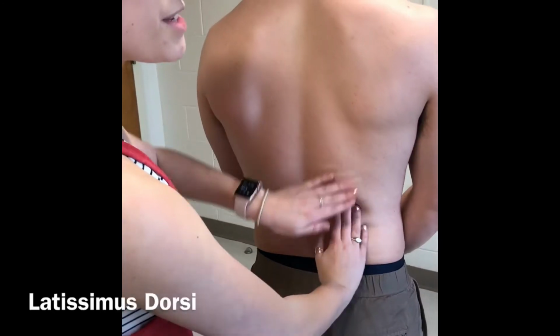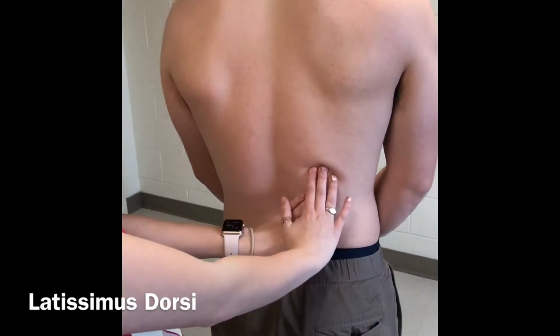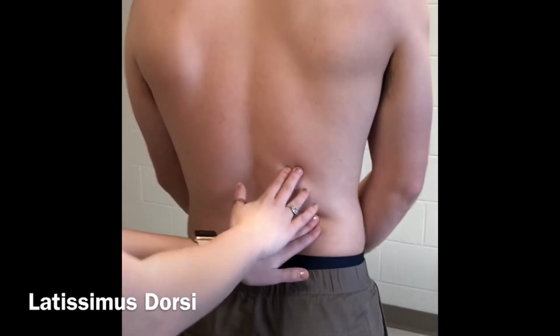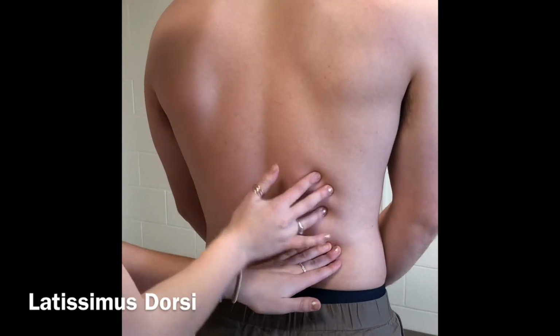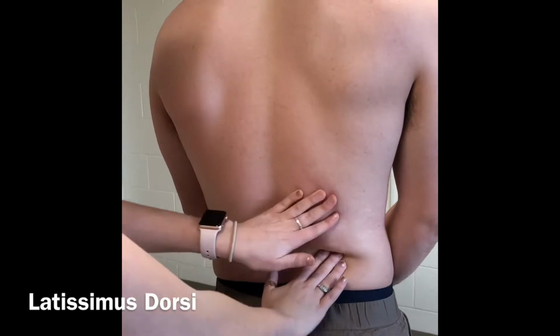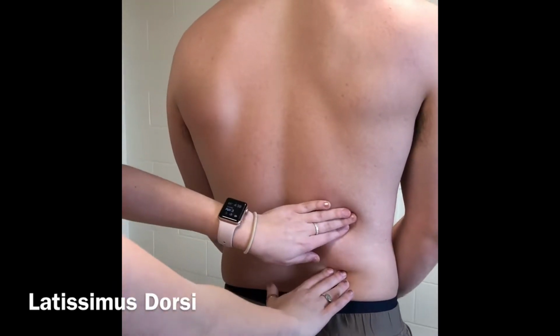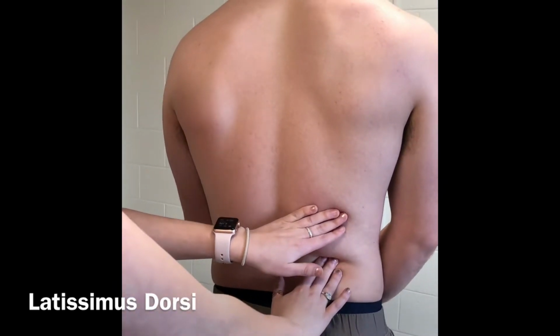Now we have your latissimus dorsi. Its origin is the spinous process of T6 through T12 and L1 through L5, and the posterior iliac crest. Its insertion is the floor of the bicipital groove, and its actions are humeral extension, internal rotation, and adduction.